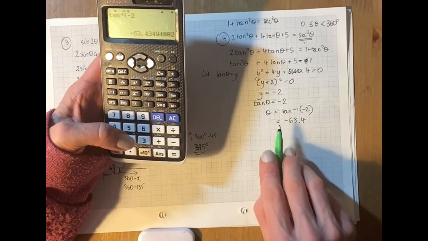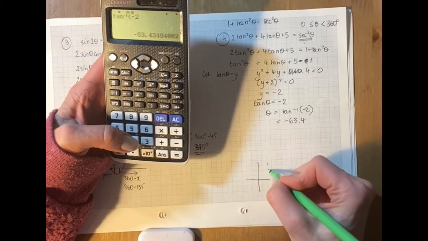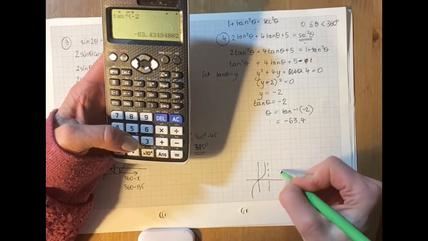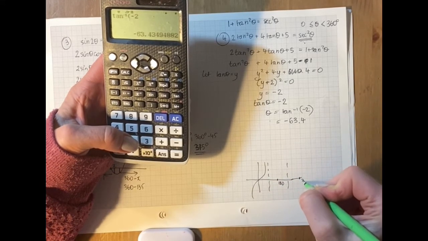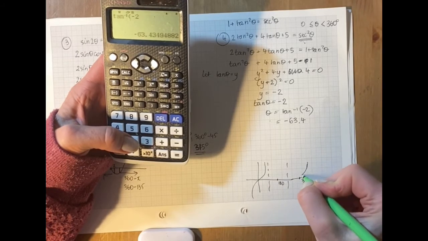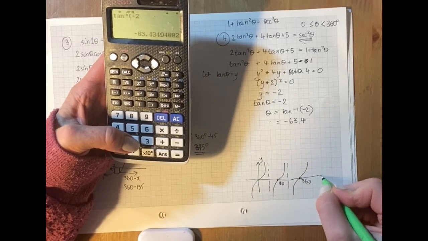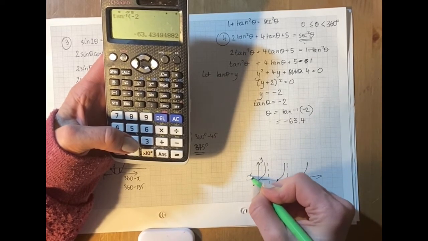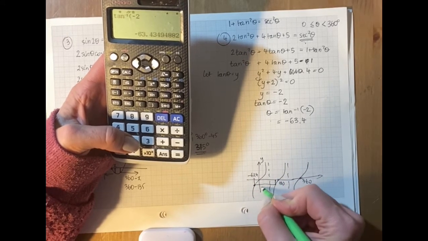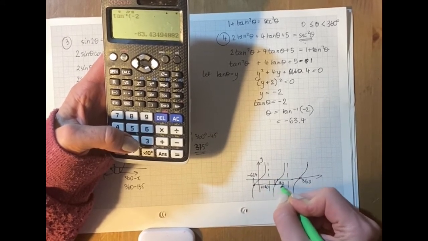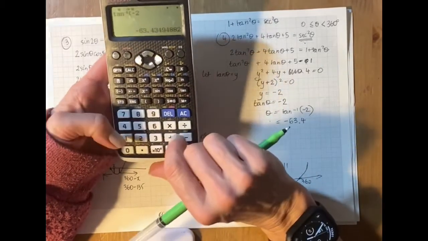So to find the other solutions, remember tan repeats itself every 180. Do not need to draw tan, but I'll just remind you what it looks like, this is 180 and this is 360. So that's what it looks like. Okay, so if you've got this angle of minus 63.4, you'll have a matching brother over here, which is 180 degrees away, and another matching brother over here. So you just need to add 180 twice.